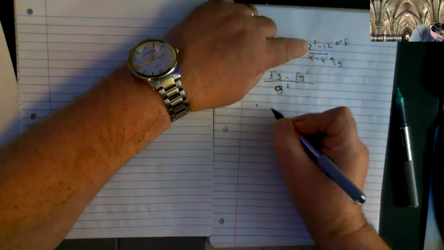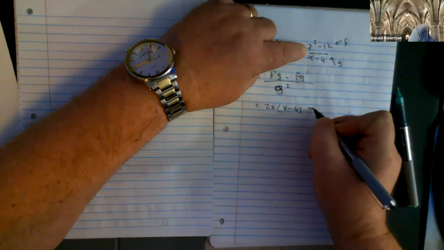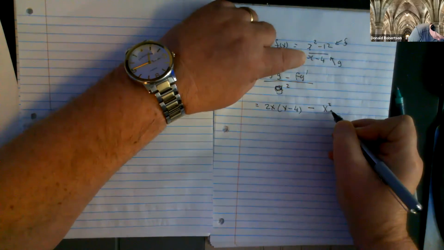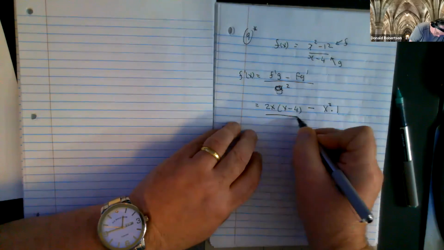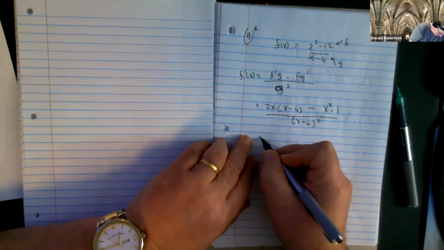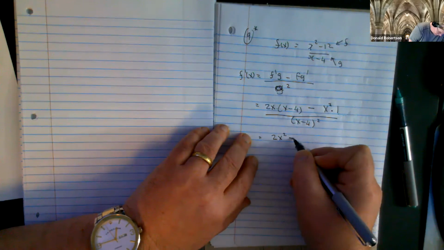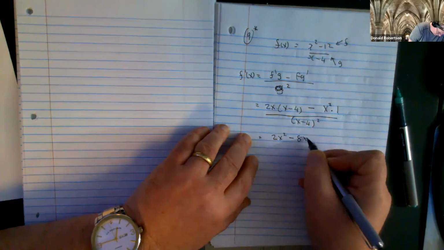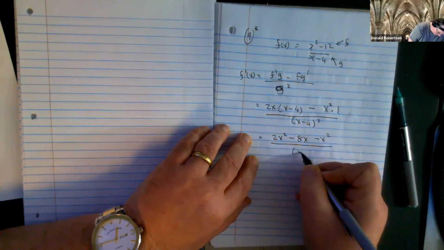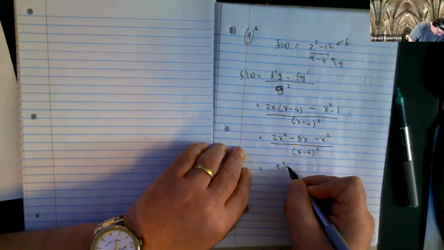So if you differentiate this guy, you get 2x, and you leave this guy alone. Subtract. F left alone, derivative of that is 1. The whole thing is over x minus 4 squared. I'll distribute this now. I get 2x squared, take away 8x, take away an x squared. Combine the x's.